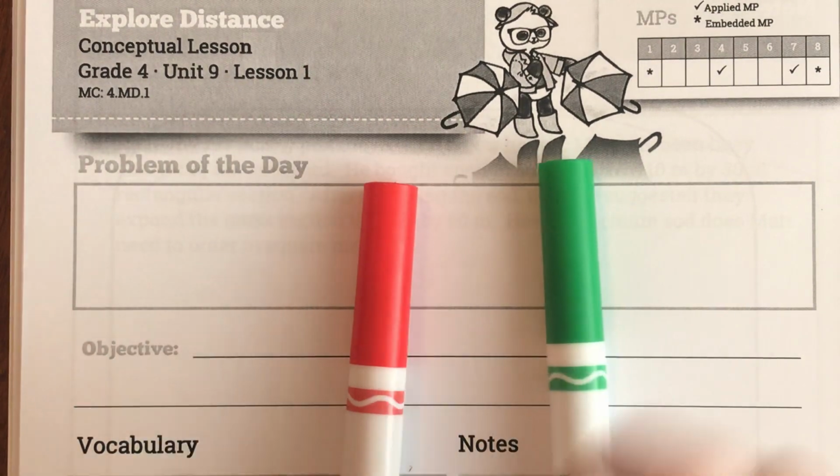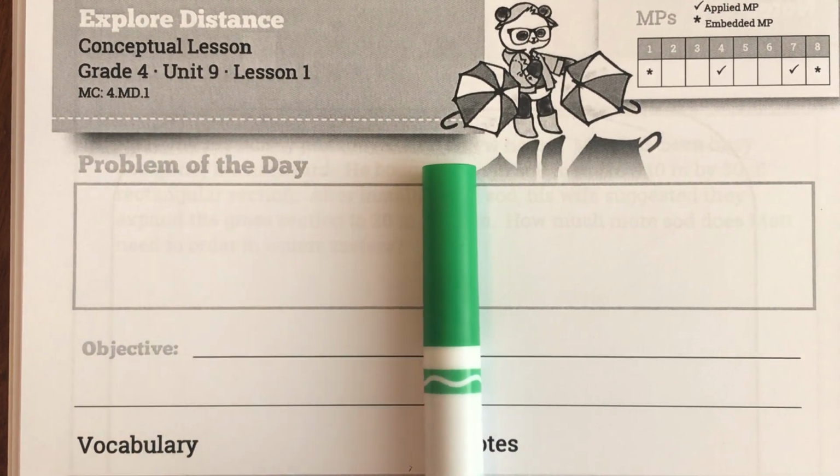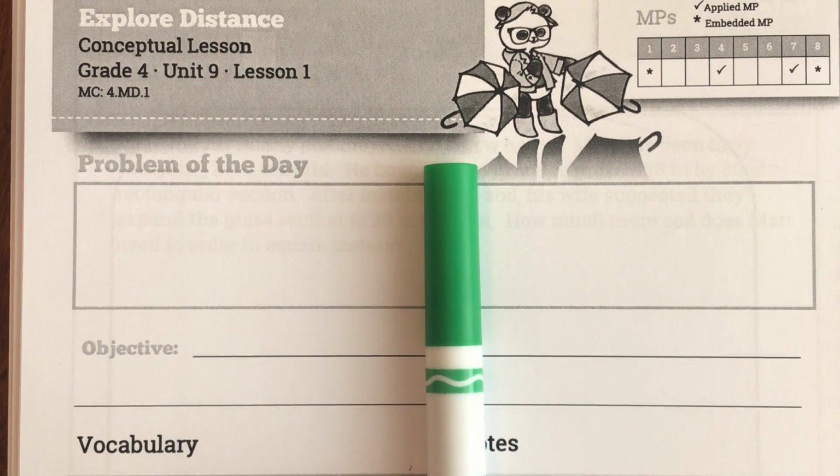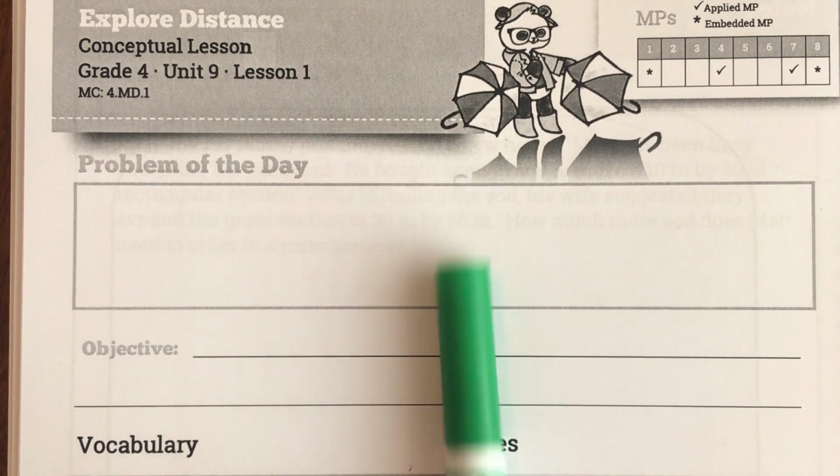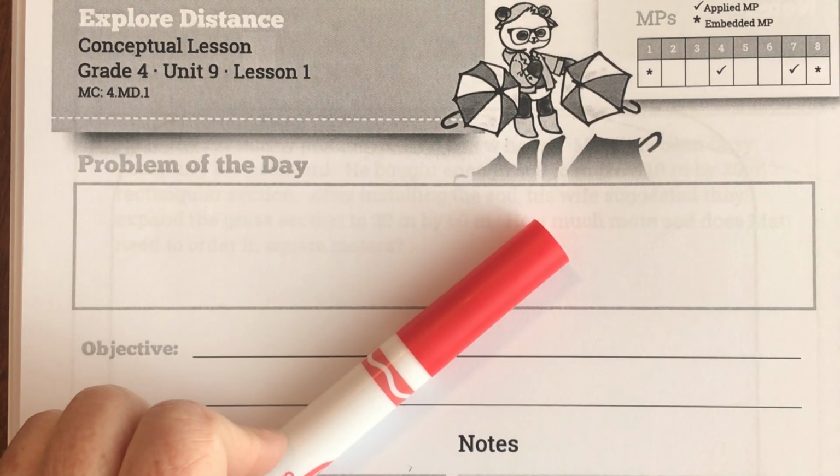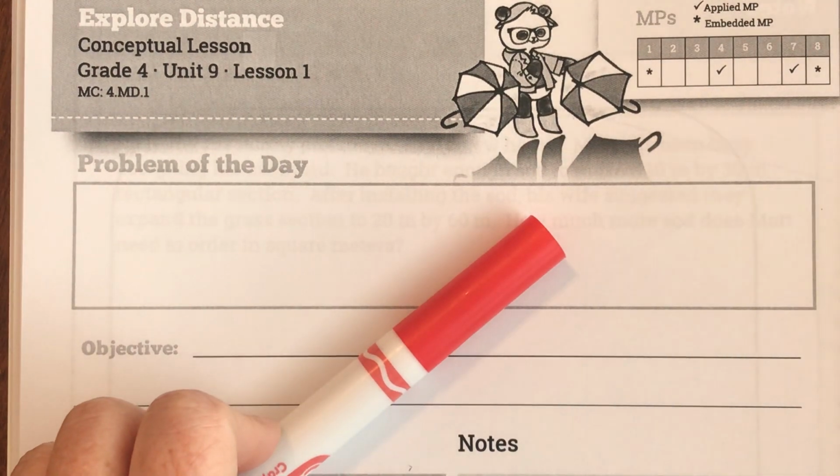Remember what was discussed about our two colored pens. If I'm writing in green, I expect you to go with me. And if I'm writing in red, I expect you to stop and watch.